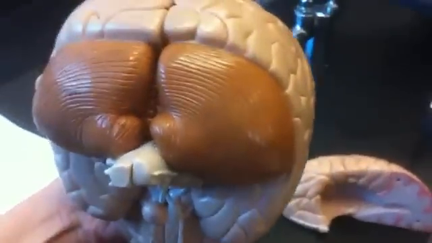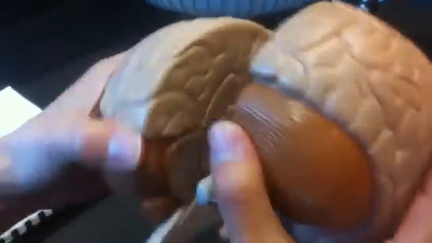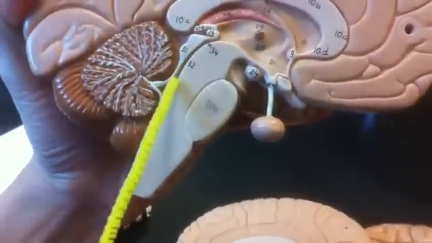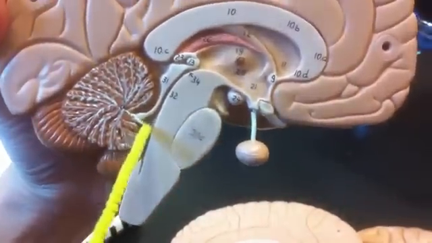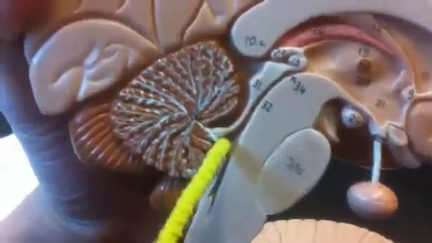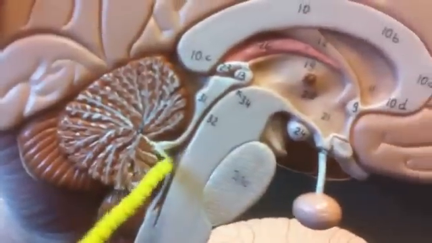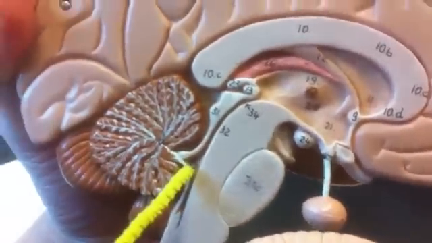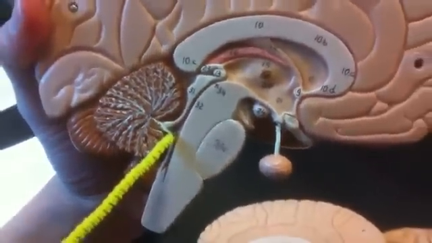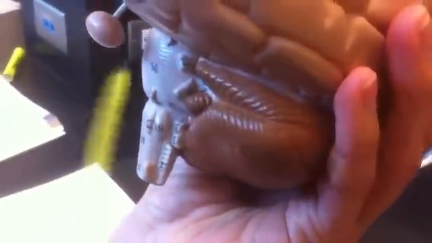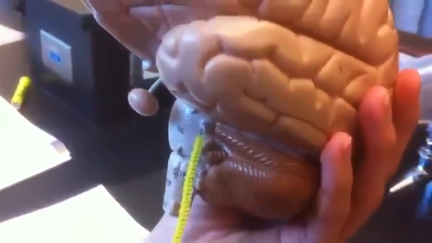Okay. The fourth ventricle and its choroid plexus. Fourth ventricle, E, right here. We did not find the choroid plexus, but we know it's a capillary bed inside. Cranial nerve 5, which is the trigeminal nerve. This one was kind of a big chunky stub on our sheep brain.